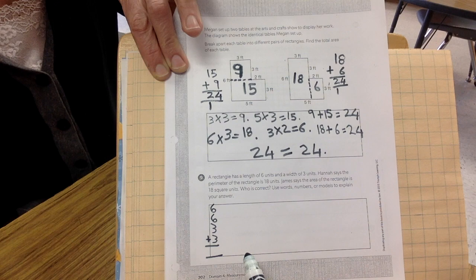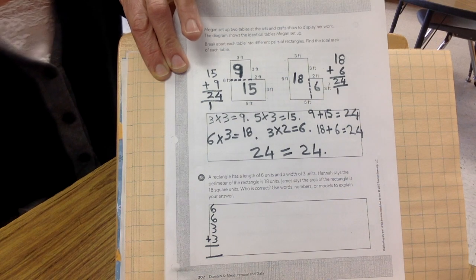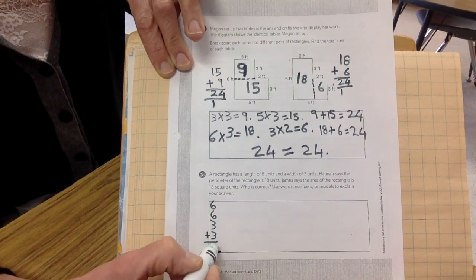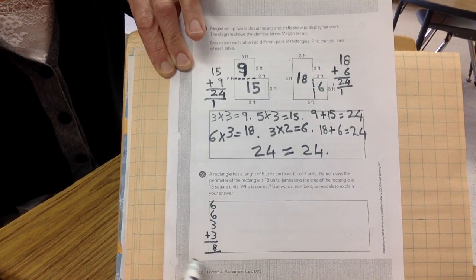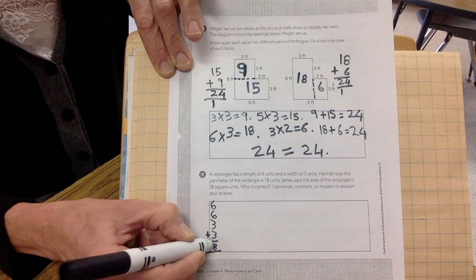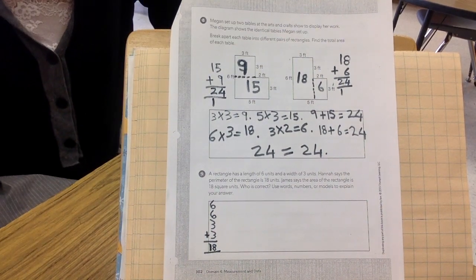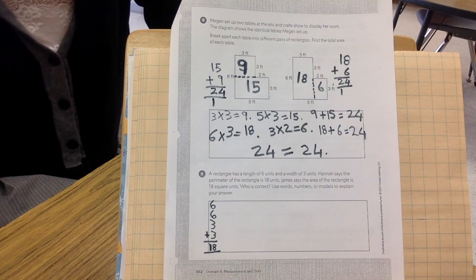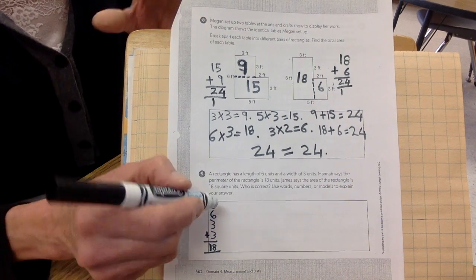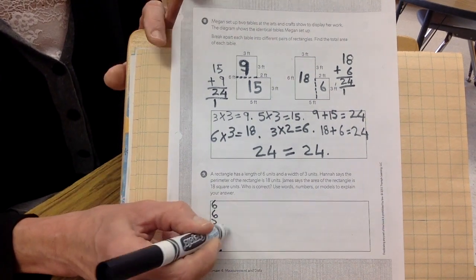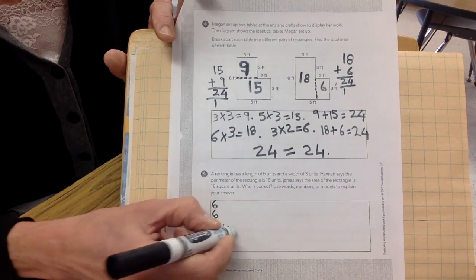Plus 3 again. That's right, it's 18. Put the 8 in the units and the 1 in the tens. Okay, is Hannah correct? Yeah, she sure is. So next to that you can write Hannah is correct.